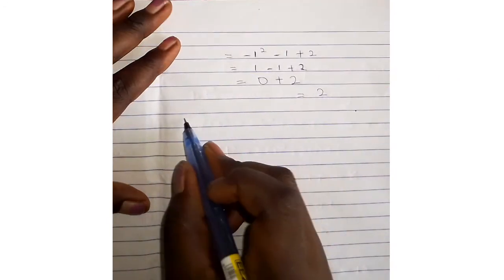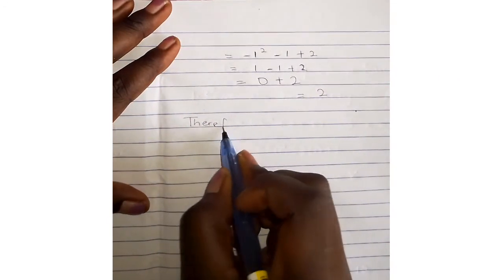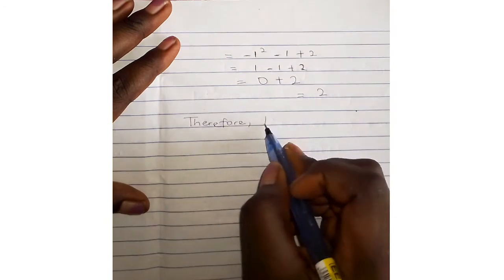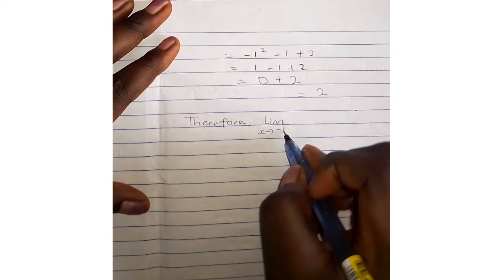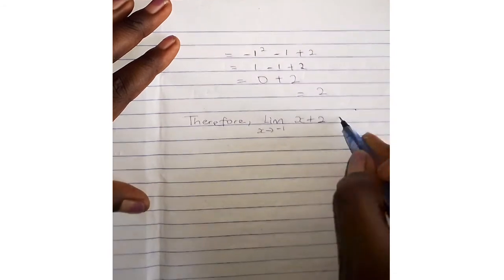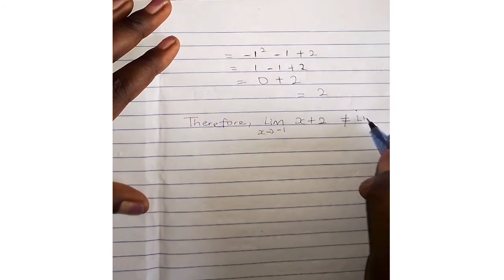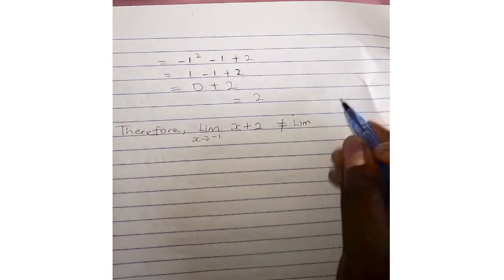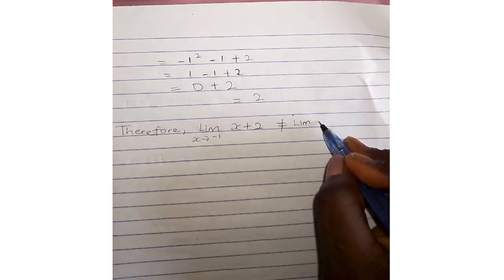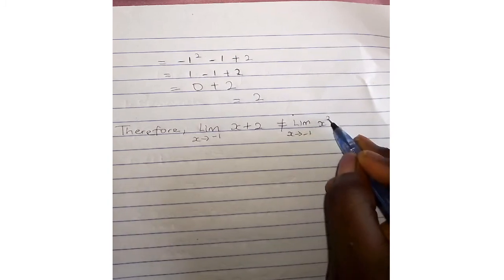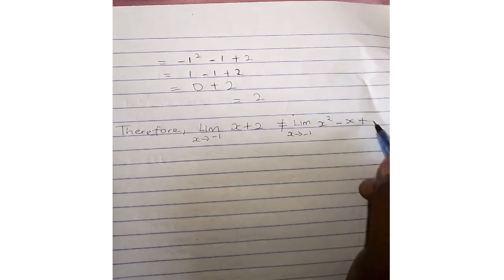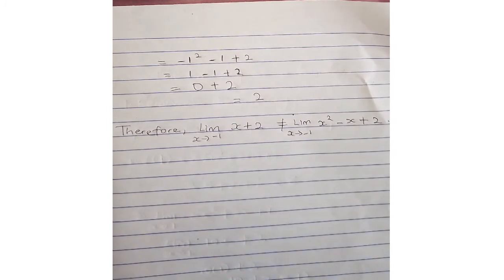So therefore, the limit as x approaches minus 1 of x plus 2 is not equal to the limit as x approaches minus 1 of x squared minus x plus 2. So this is an example of a jump discontinuity.